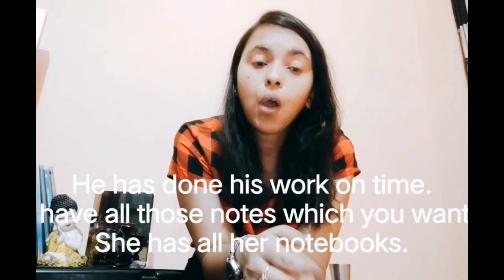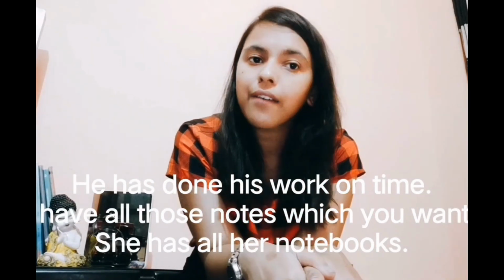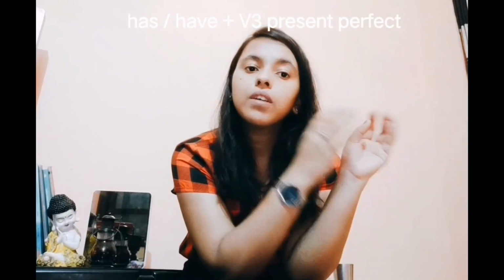Similarly, has and have we use with present tense, has with the singular family. So with singular and in present tense we have to use has. He has, she has, it has.